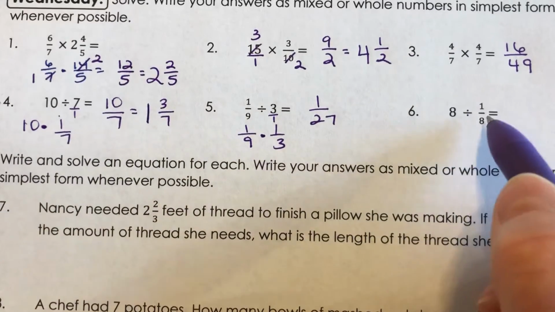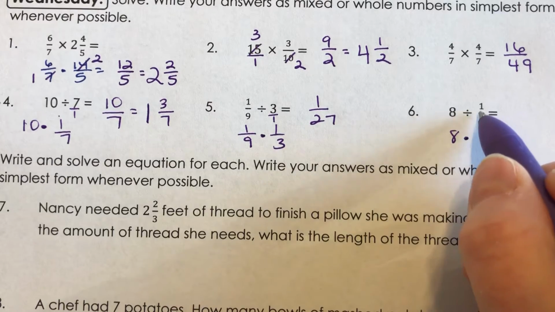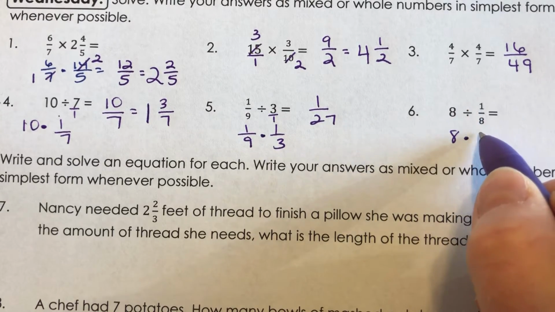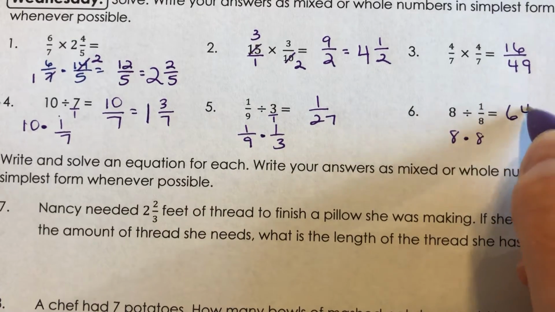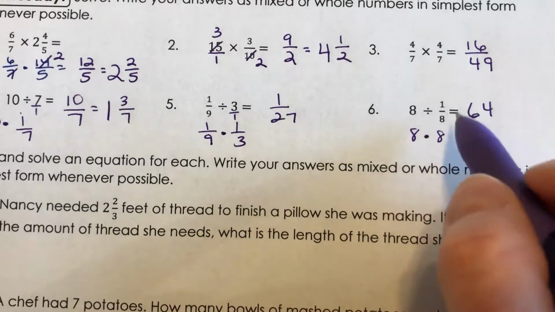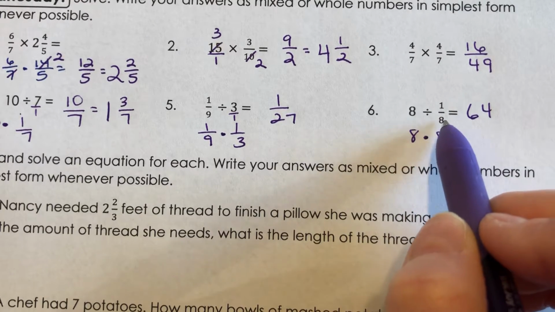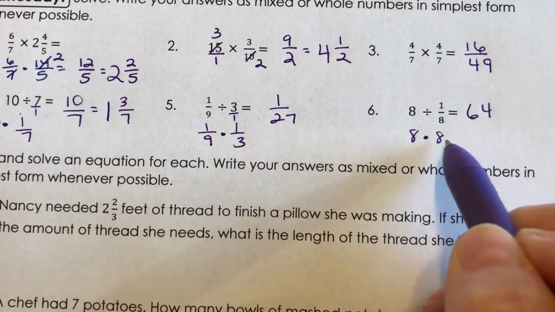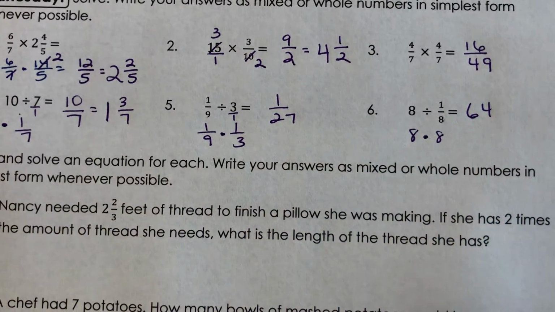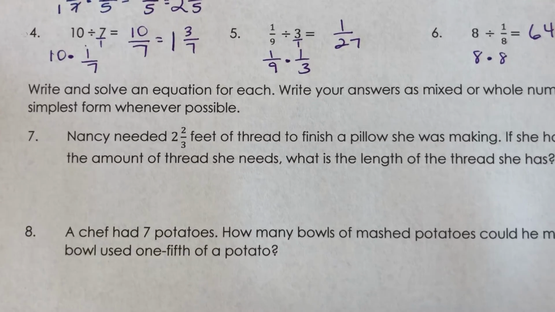For number 6, 8 divided by 1/8, I can do the opposite operation and then take the inverse of 1/8, which is 8 over 1, or just 8. So 8 divided by 1/8 is 64. And I know it might seem kind of strange, but think about it. Like I'm asking you how many 1/8 there are in 8. Well, there would be 8 eighths in just 1. So in 8, there would be 8 times 8. Remember that visual model. Don't forget the visual models. Once we learn all these little tricks to solve it, remember you can always go back to that picture.